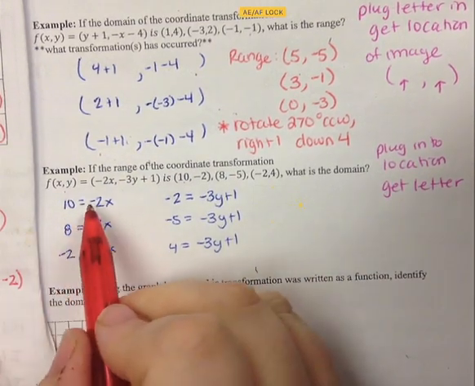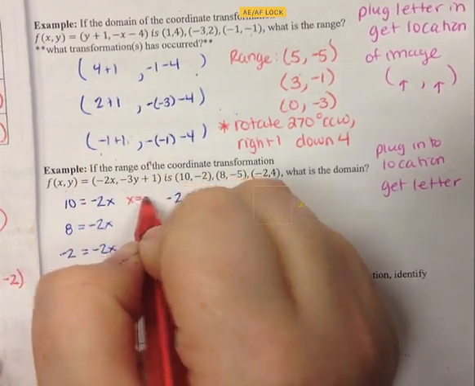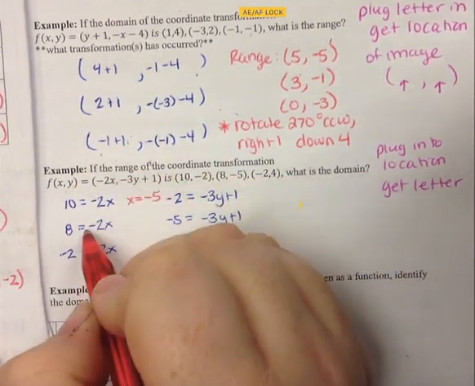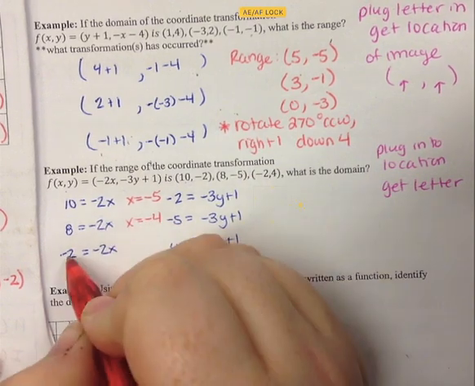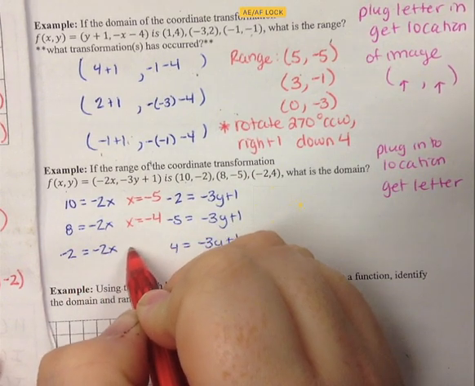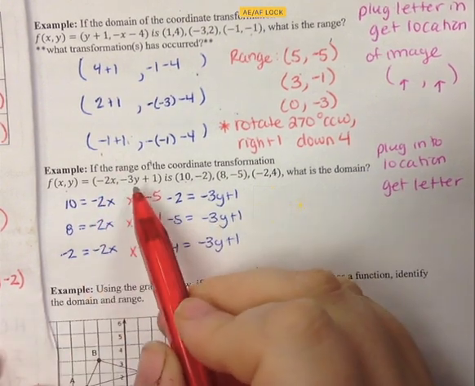So 10 equals negative 2x, divide by negative 2. 10 divided by negative 2 is negative 5. 8 divided by negative 2 is negative 4. And negative 2 divided by negative 2 is a positive 1, so x equals a positive 1. We have all of our x values.